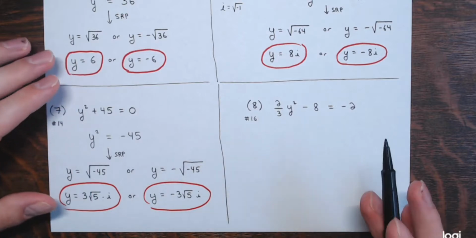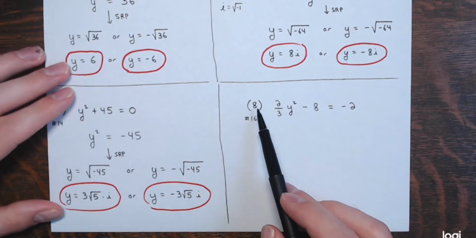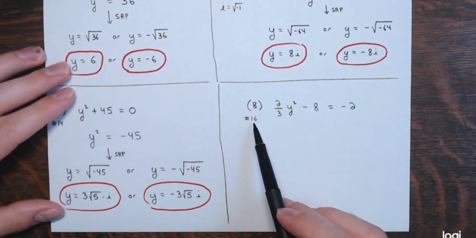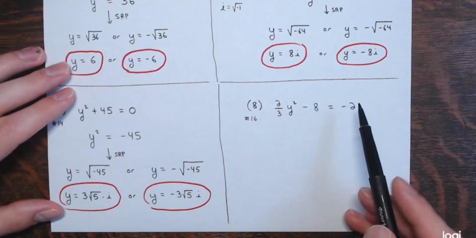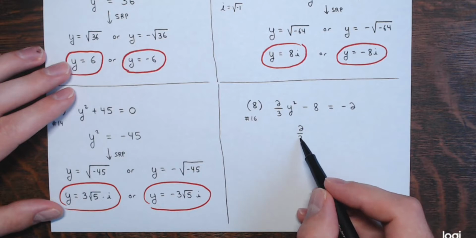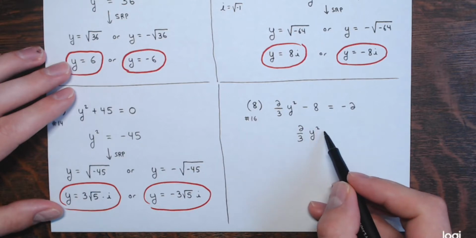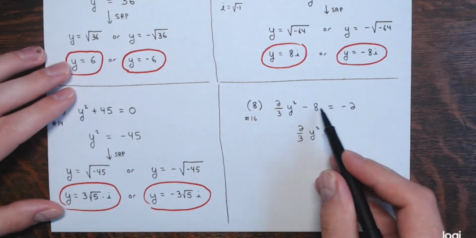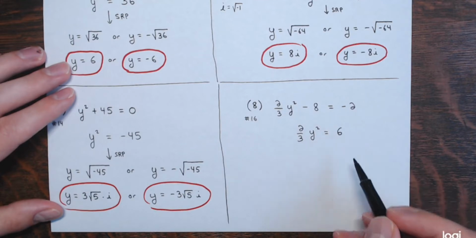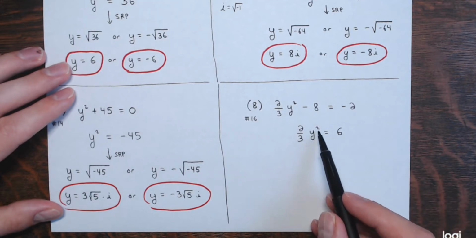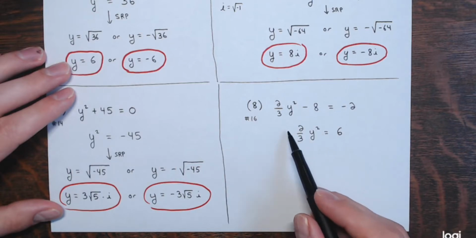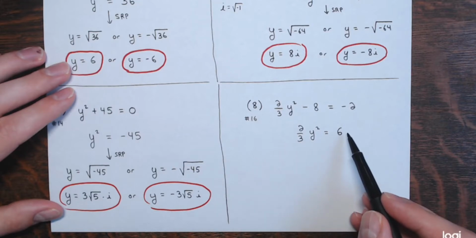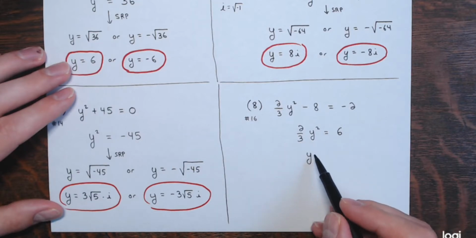Okay. Next example, 8, which is exercise 16 from the text. So first I would add 8, and we'd have 2/3 y squared equals negative 2 plus 8, which is 6. And again, I want to isolate the square. So let's get rid of the 2/3. Divide by 2/3 or multiply by 3/2. If you multiply by 3/2, you get y squared equals 9.